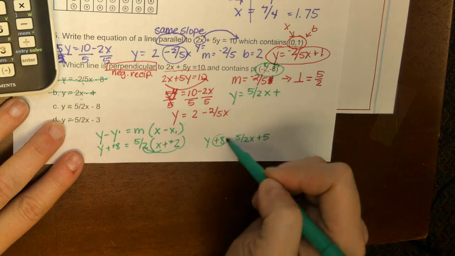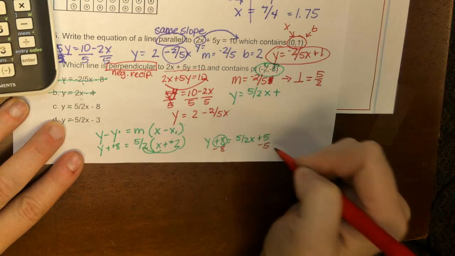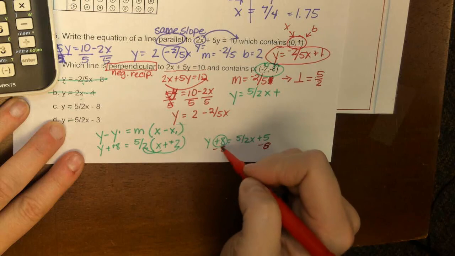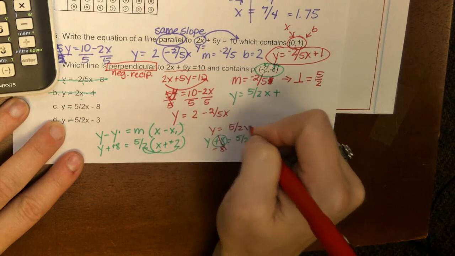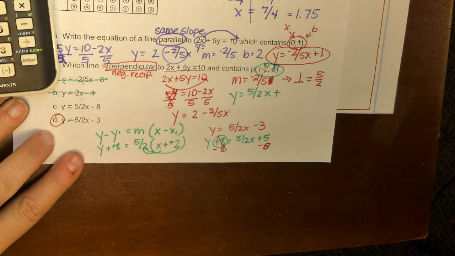Alright, well, we're not done. We still have this plus 8 we have to move over to get the y by itself. I'm going to subtract 8. My bad. So now this becomes y equals 5 over 2x minus 3. D is your answer.